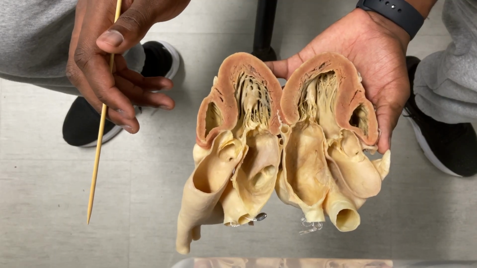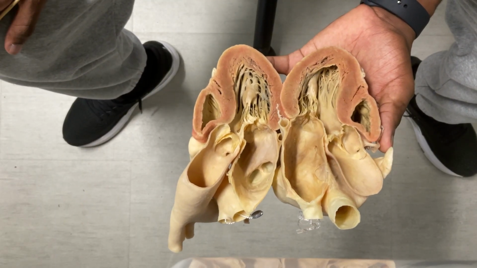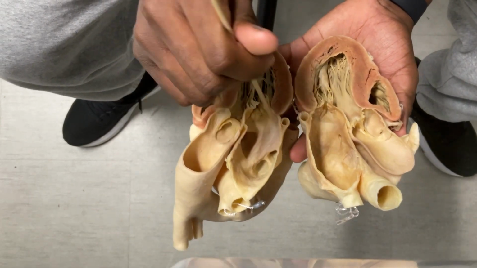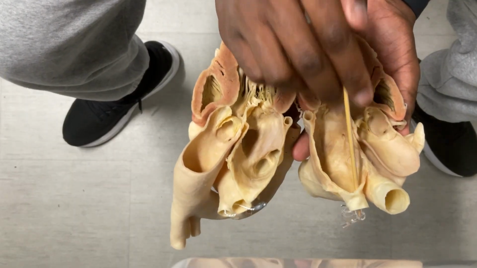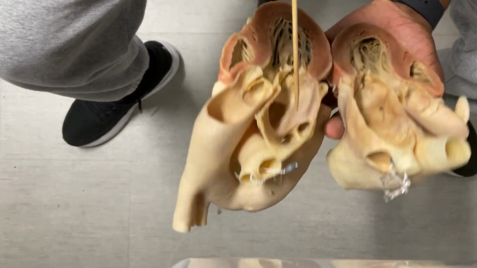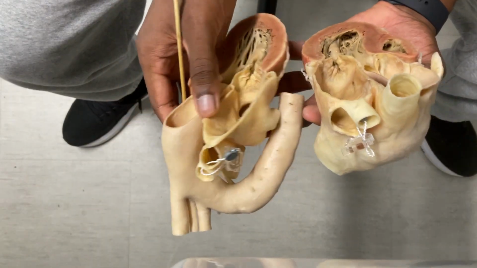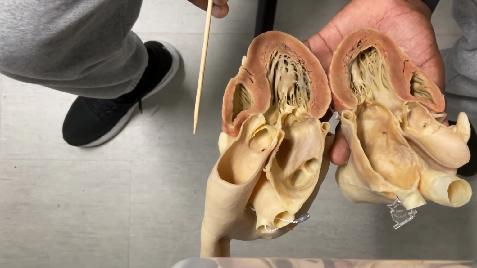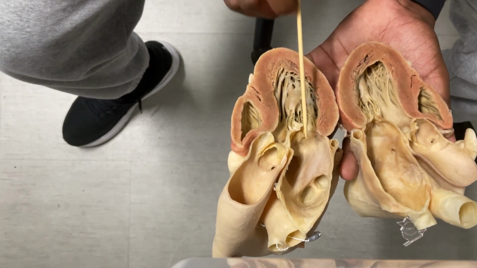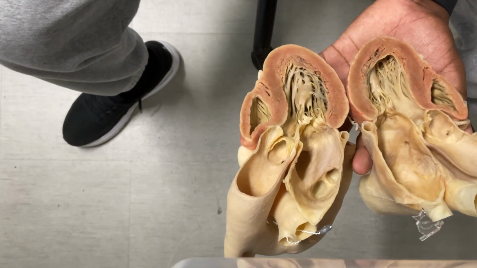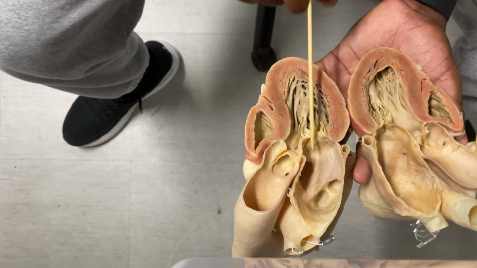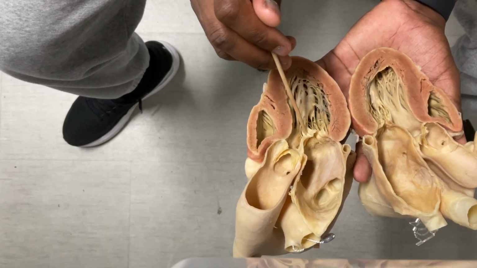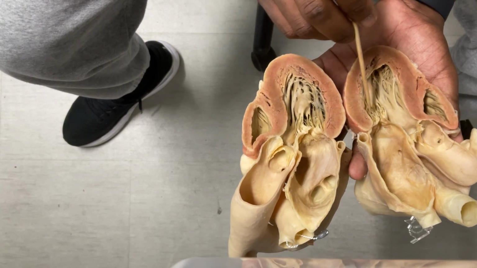All right, moving on. Now we're going to look at the left atrium. So this is the left atrium here. You can see the pulmonary veins there. And then from there, we have the left atrioventricular valve, the mitral, or the bicuspid. So those three names denote the same valve: left atrioventricular, mitral, bicuspid. We can also see the chordae tendineae. These little strings connected to the valves are the chordae tendineae.